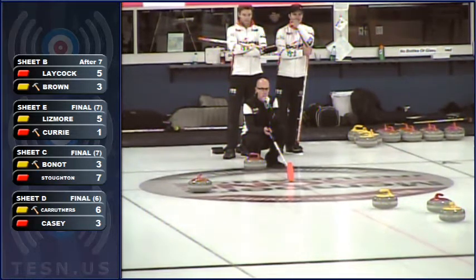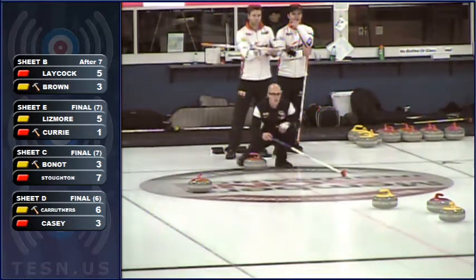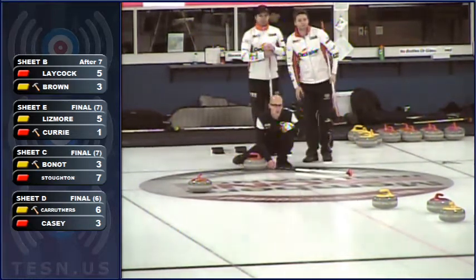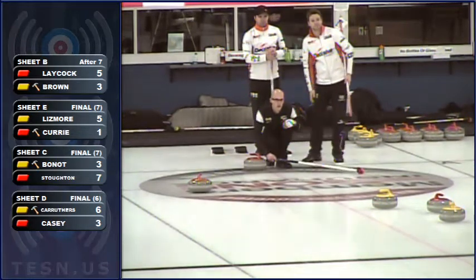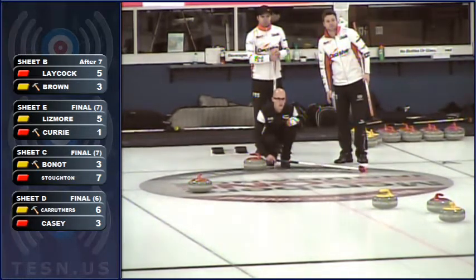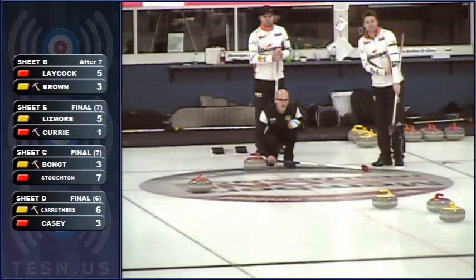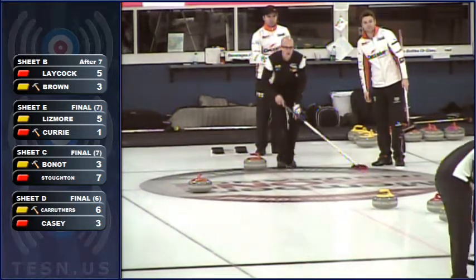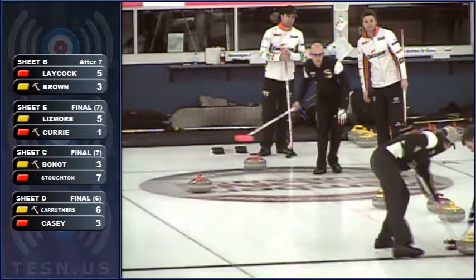Question in the chat, is Brown considered a slow skip? Wouldn't call him fast, but he's got some competition out there from a few other rinks. This just means a lot. These games mean a lot, obviously. It's not just the cash that they win here. There's points involved, and not just for their team, but for others.